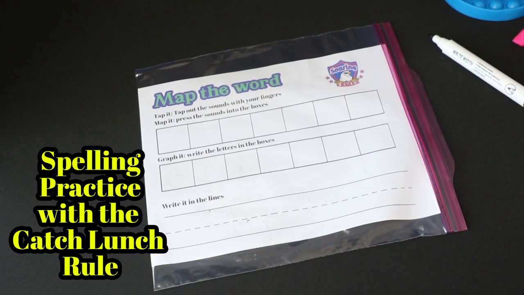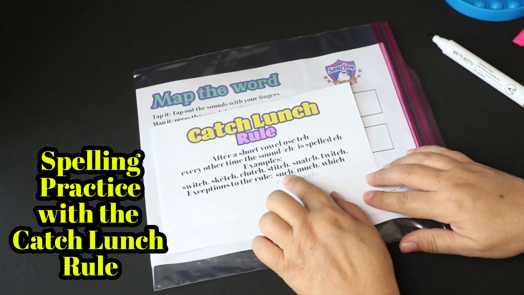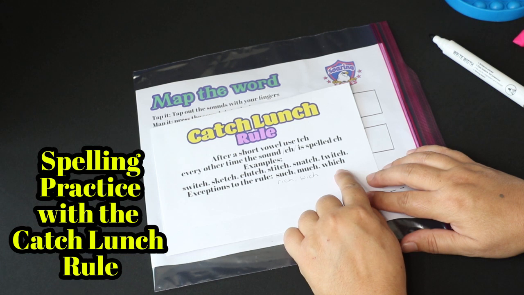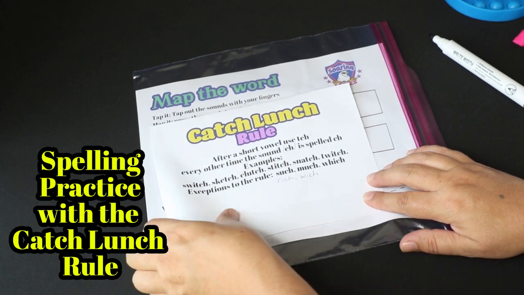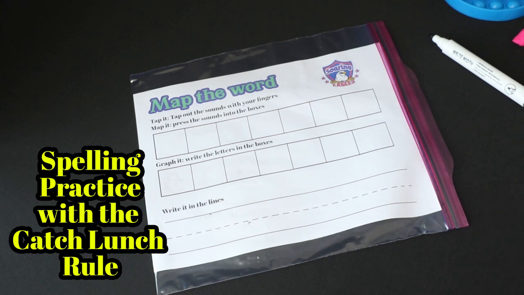of words. By the way, this rule has exceptions: such, much, and which, and I would add rich to those exceptions. But most of the time, the rule holds true. So first we're going to do words that would have the TCH ch at the end. So they will all have short vowel sounds. Our first word is sketch.